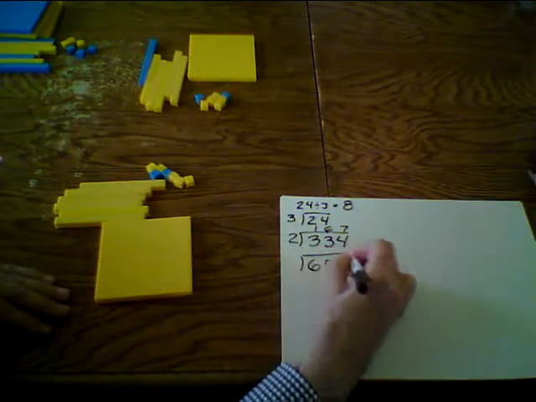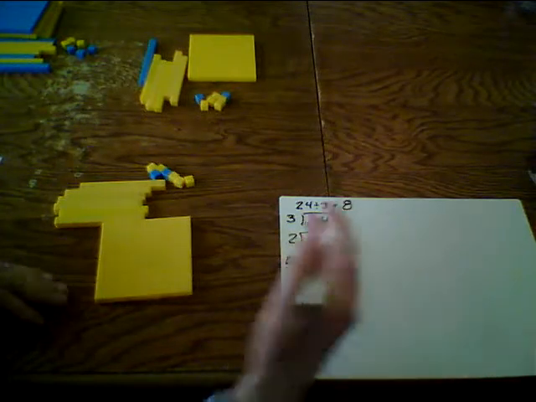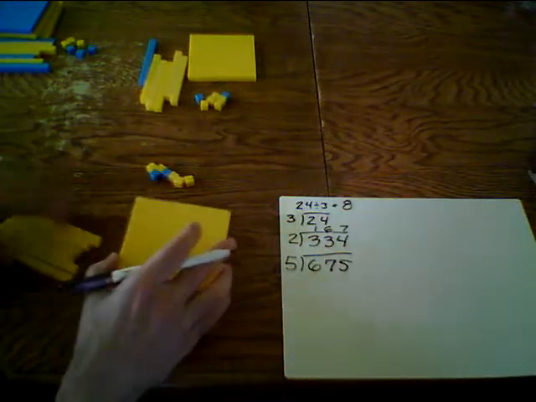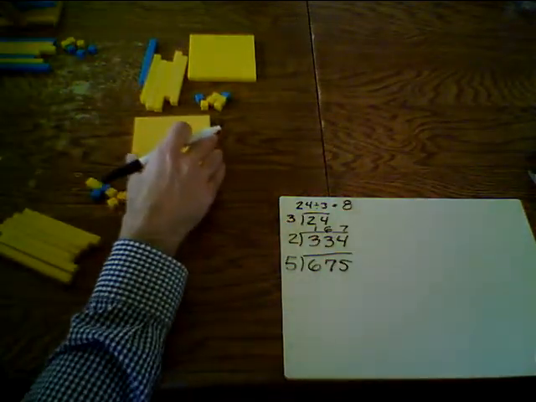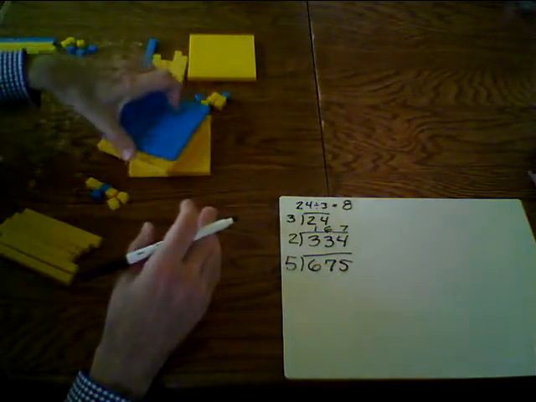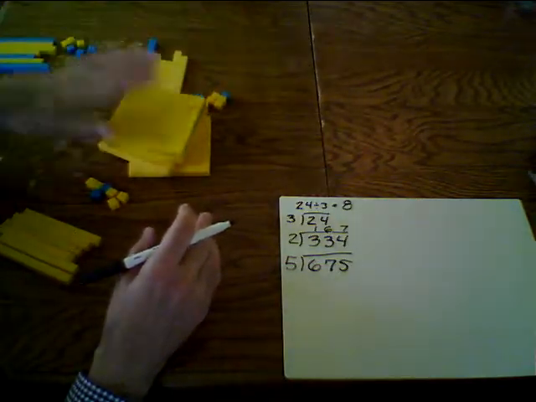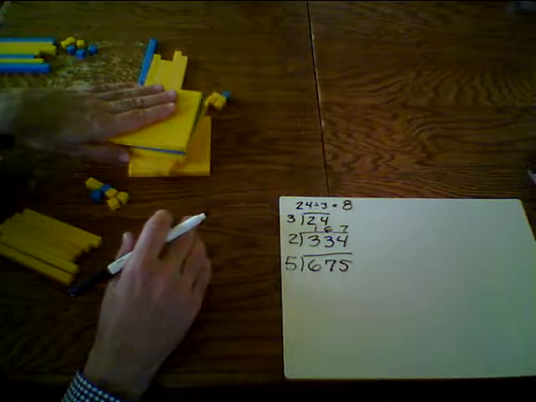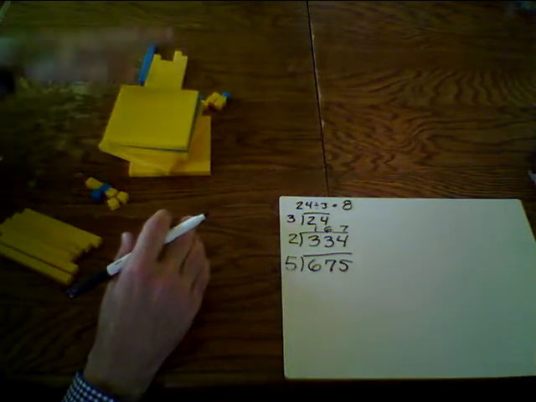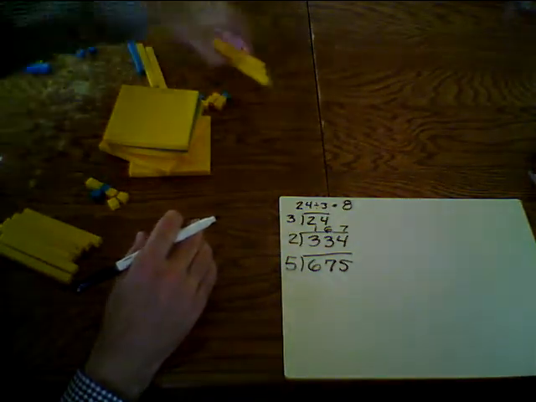Okay? So for example, let's say we had 675, and we want to divide it into 5 groups. So we'd have the students say, okay, let's prepare to do this. I'm missing one of 100, so imagine that there's 100 there.